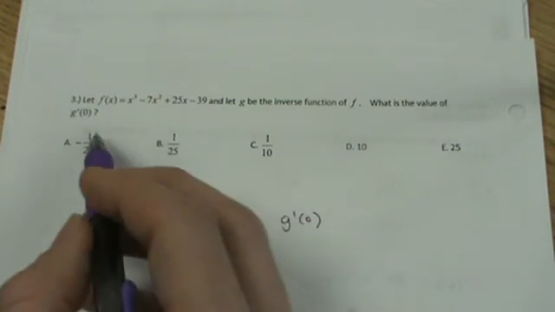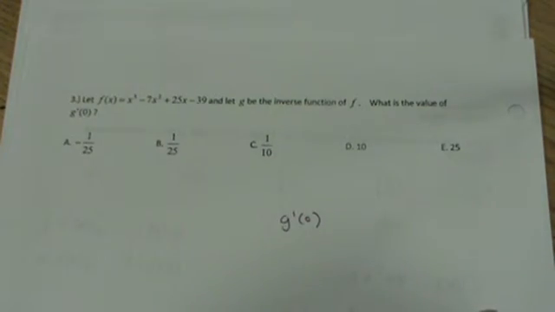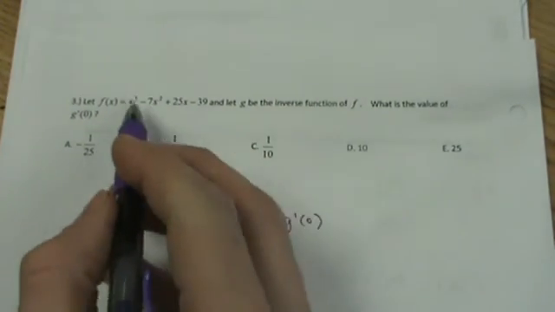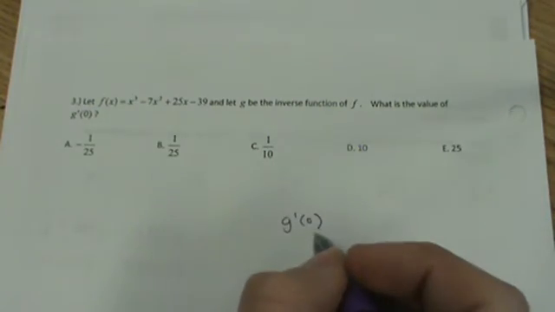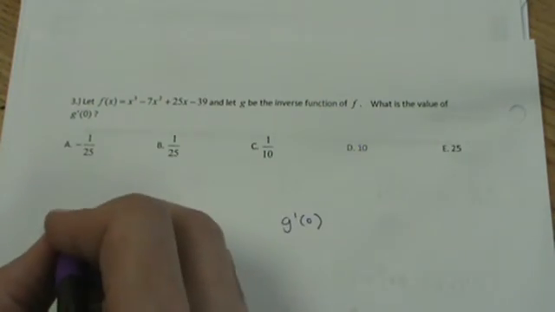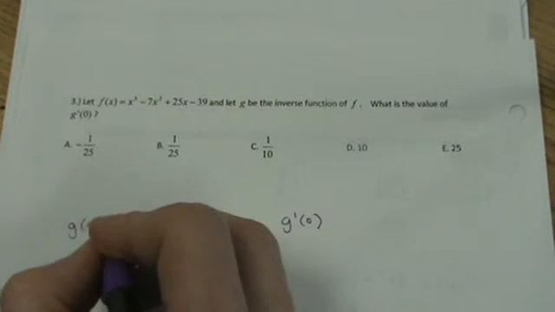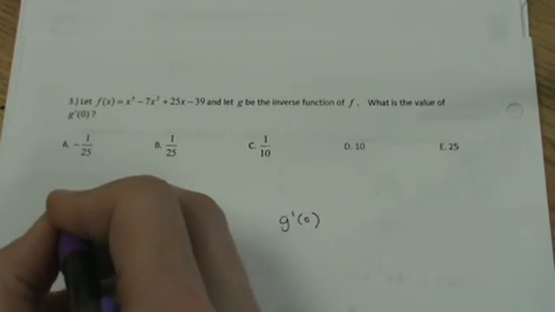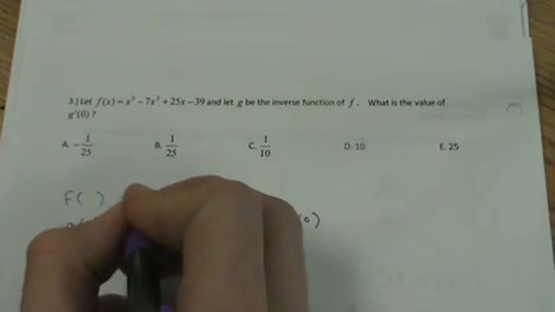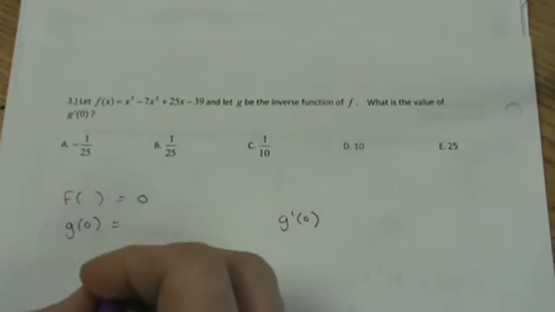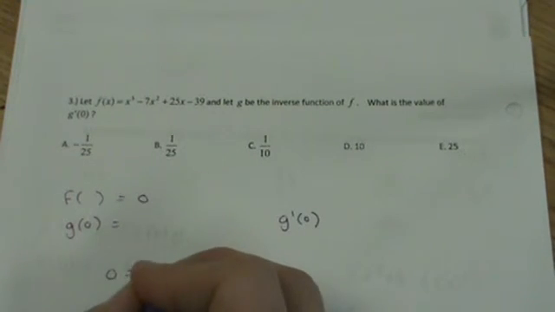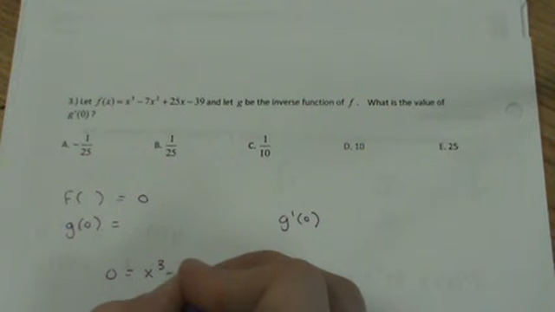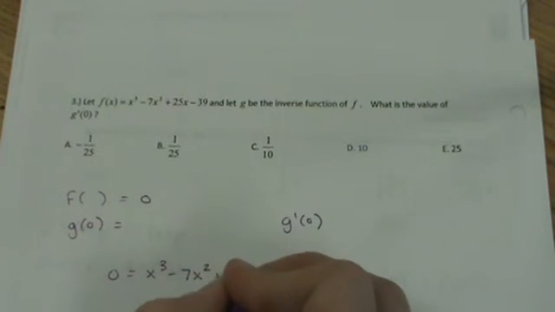What is the value of g prime of 0? Well, for starters, we need to find that corresponding point. If g of 0 has to equal something, then f of something has to equal 0. Well, we have f of x, so let's set f of x equal to 0 and see if we can solve it.